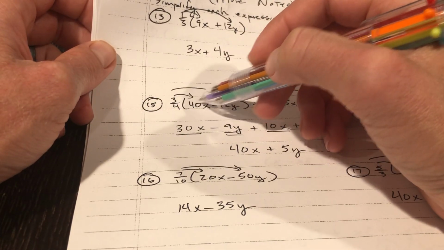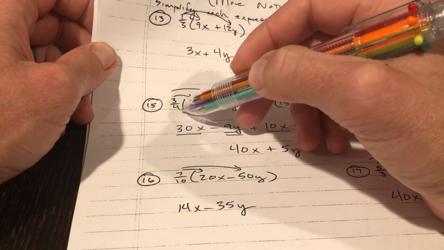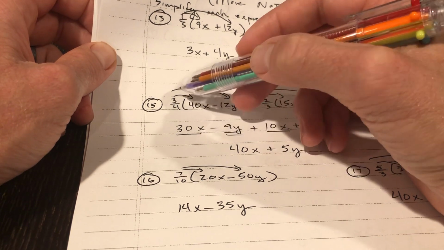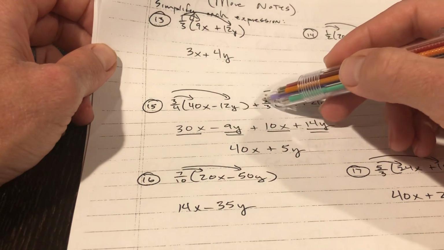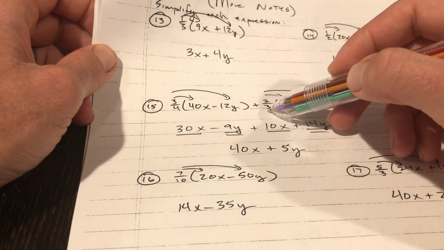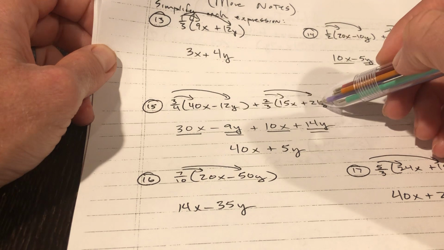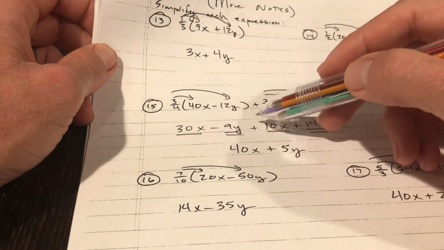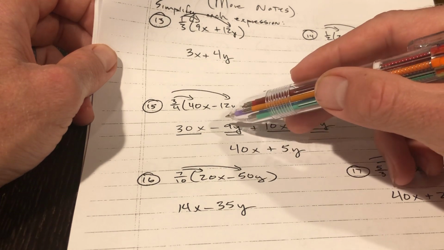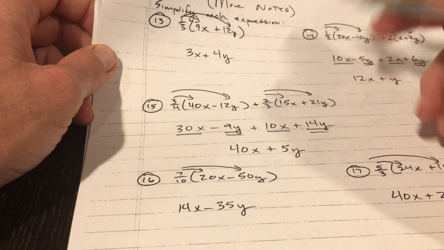3 times 40 is 120. 120 divided by 4 is 30. 3 times 12 is 36. Divided by 4, 9. 2 times 15 is 30. Divided by 3, 10. 2 times 21 is 42. 42 divided by 3, 14. 30 plus 10 is 40. Negative 9 plus 14 is 5.